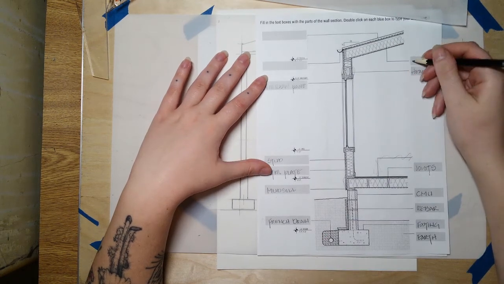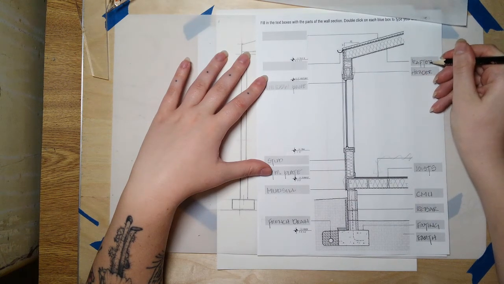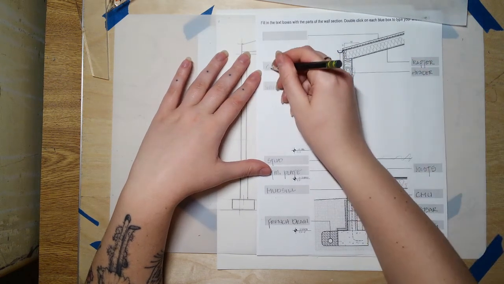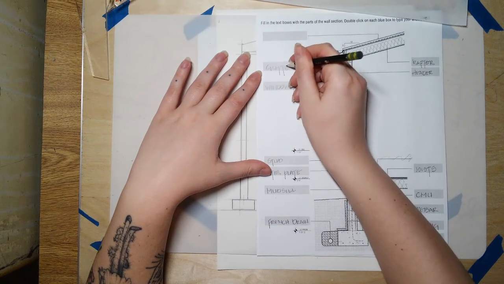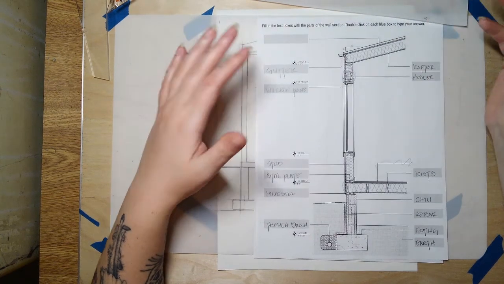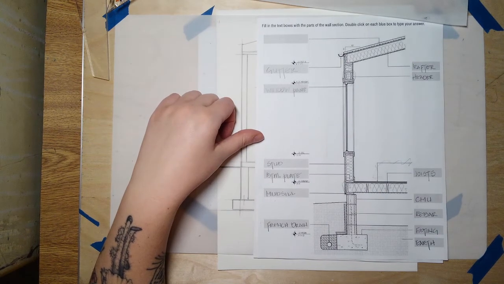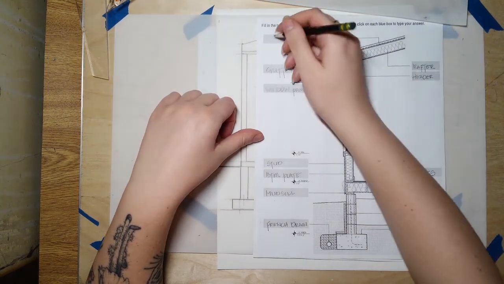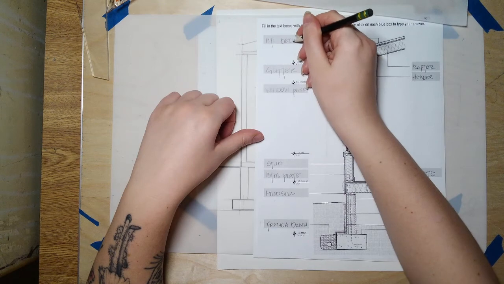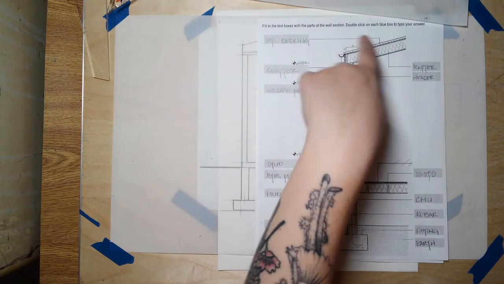Then we have our roof rafters. Right here, this is just a gutter. And then all the way on the top, we have whatever our roofing material is, whether it be shingles or, in this case, metal decking. Whatever our roof material may be is sitting right at the top.